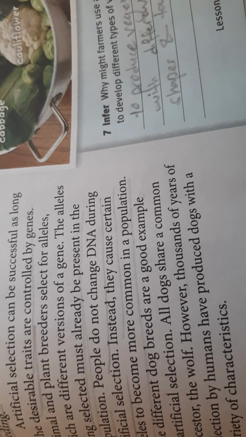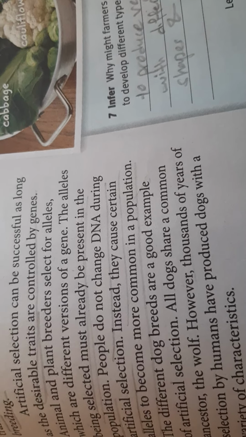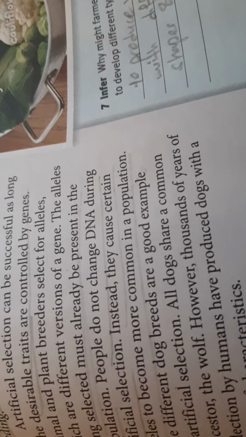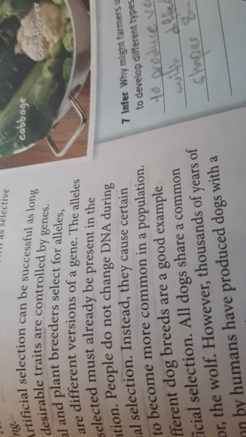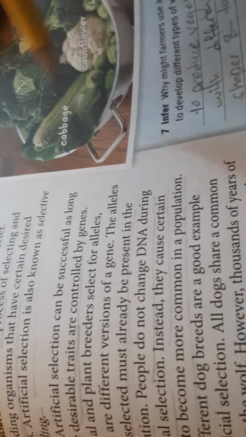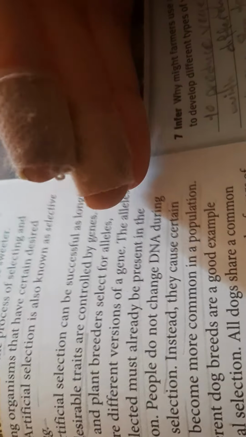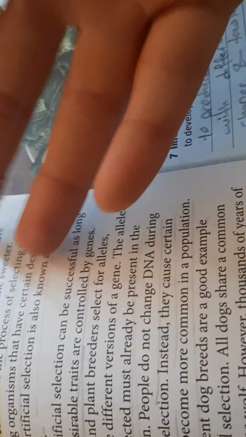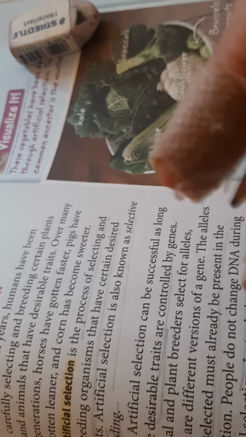Now, artificial selection can be successful as long as the desirable traits are controlled by genes. I mean, the desirable trait that I need has to be found in the traits and the genes of the organism, so I can breed it.